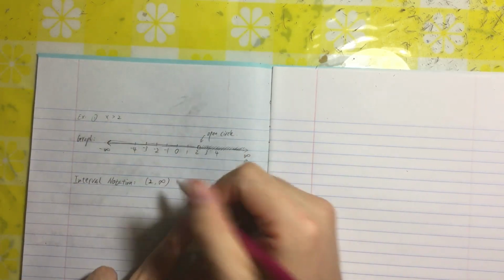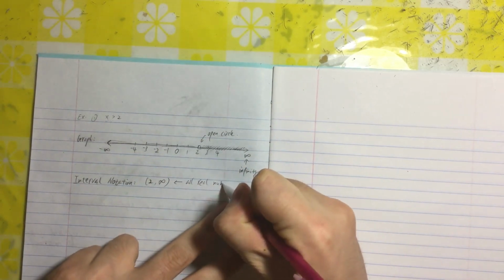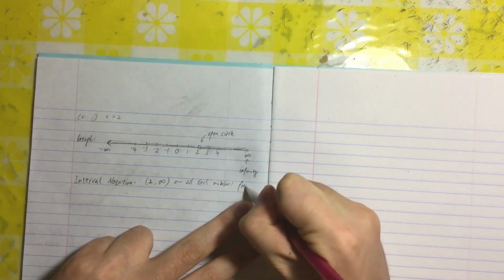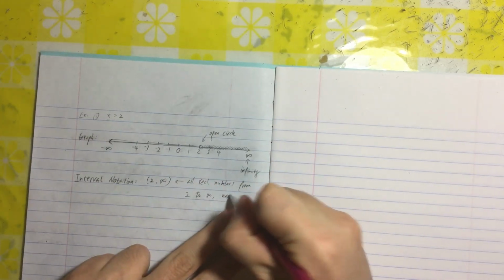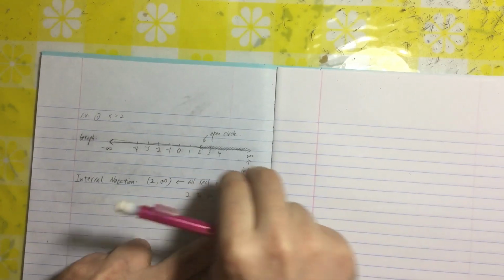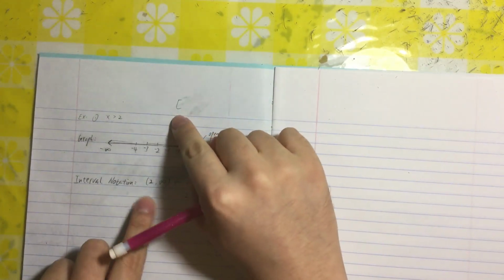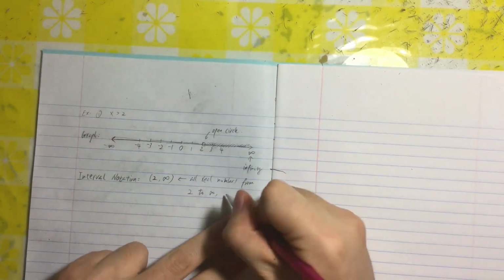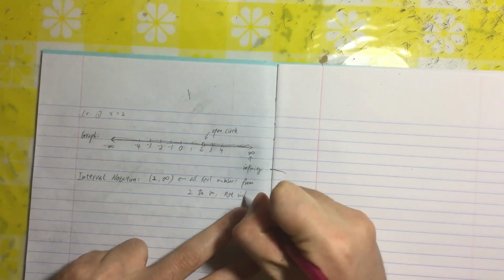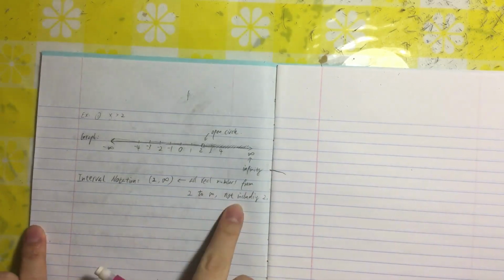This interval notation, in general, means all real numbers from 2 to infinity, not including 2. Parentheses means number 2 is not included. If 2 is included, we use bracket. Bracket means included. Parentheses means not included. So this interval notation represents all real numbers from 2 to infinity, not including 2.